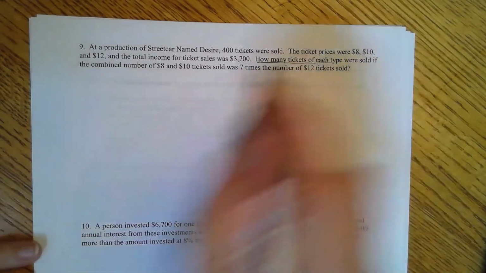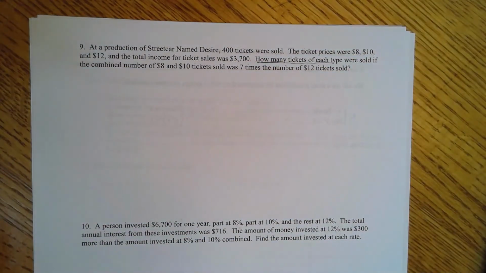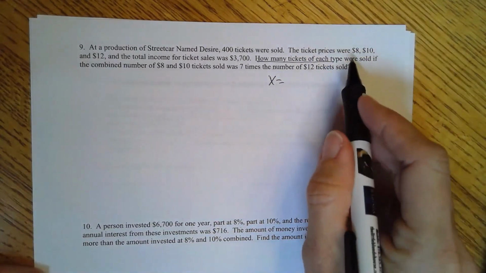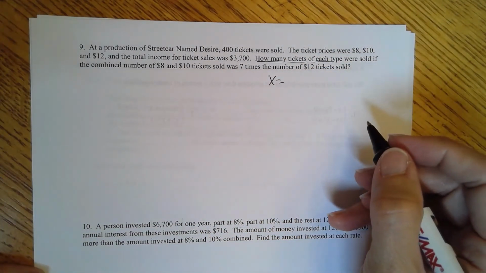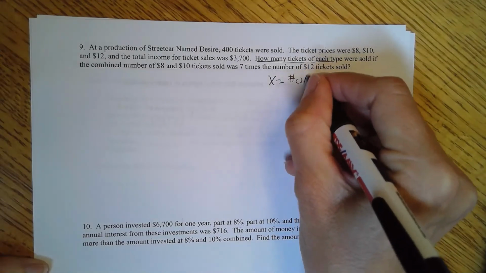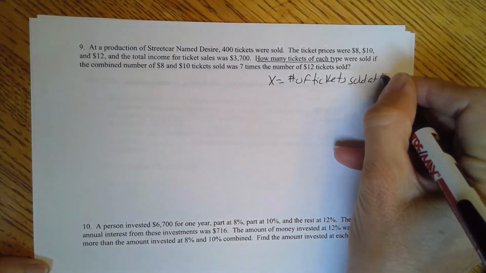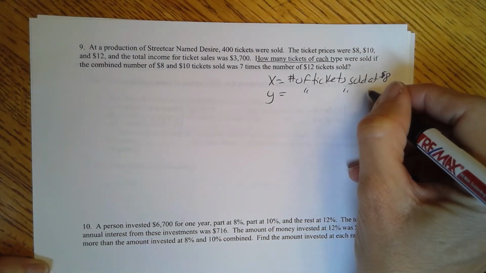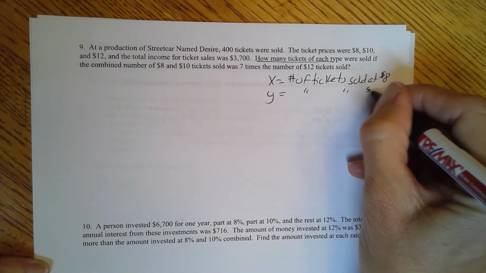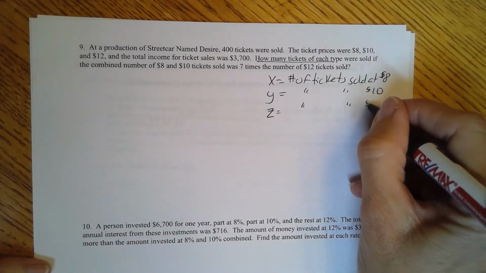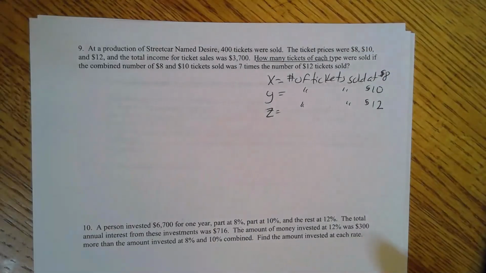So what we have to do is be very picky and pick out the pieces that matter. The first thing is you always want to look at what your variable is going to represent. And this is how many tickets. So we know that we have three different prices, $8, $10, and $12, so we're going to have three different variables. X is going to be the number of tickets sold at $8 apiece. Y is going to be the number of tickets sold at $10 apiece. And Z is going to be the number of tickets sold at $12 apiece. Now remember, these are representing the number of tickets. We're not talking about a cost, we're talking about the number of tickets each.